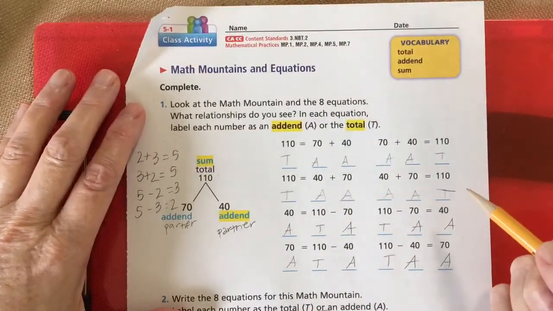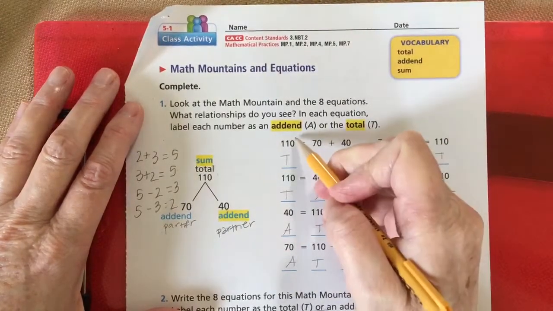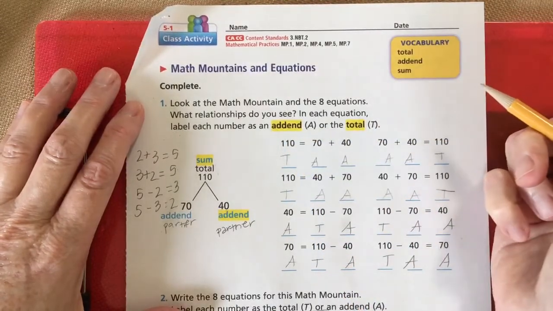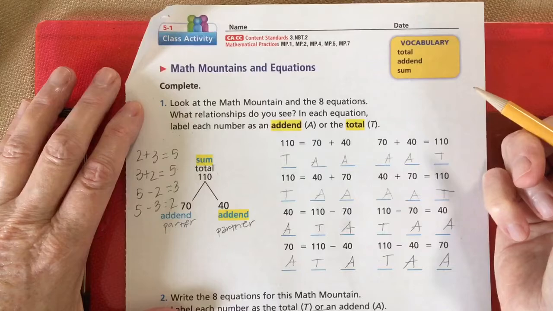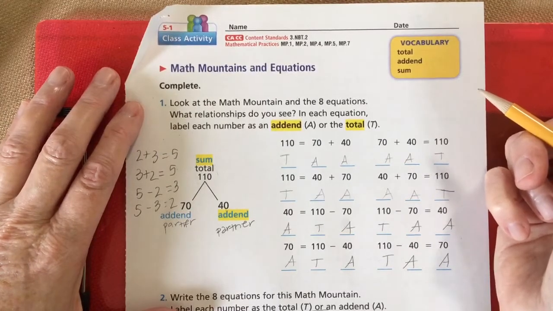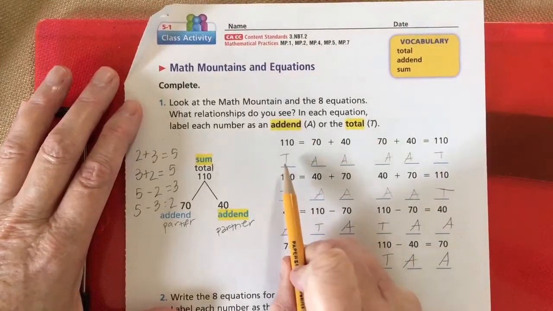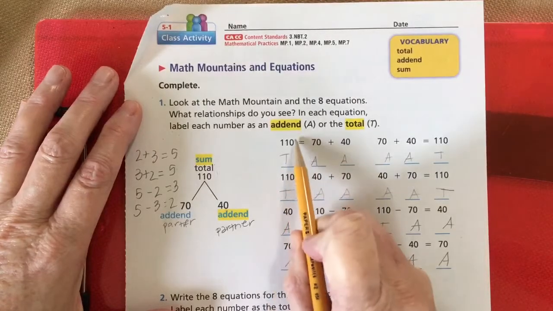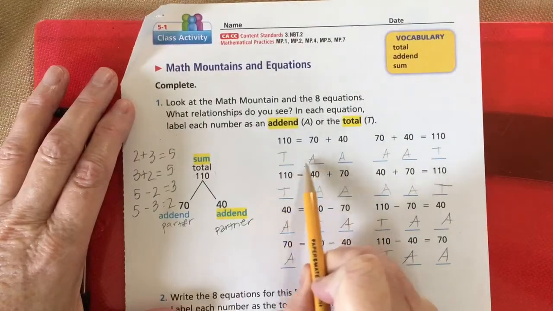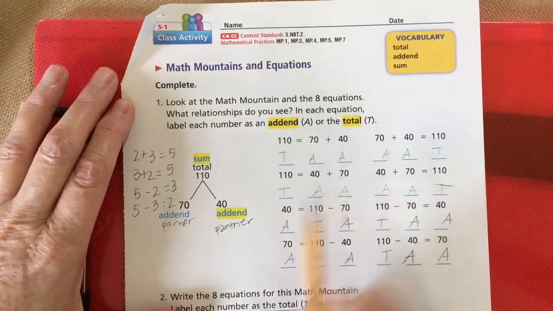What they want you to do here is go in and say whether it was a total or an addend. So boys and girls, the big number, right? And I think in our class, I equate this to daddy bear, mommy bear, and baby bear, right? Daddy bear is the big number, mommy bear is in the middle, and baby bear is the small, right? Okay, so your total is the big number, and then your two addends. So that's what you should have here. This is a total, and these are the two addends, okay?